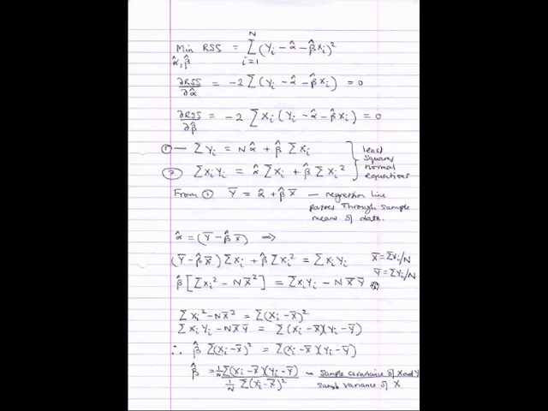Beta hat times the sum of xi squared minus n x bar squared equals the sum of xi yi minus n x bar y bar. But we can write that in a more convenient form. First of all, we note that the sum of xi squared minus n x bar squared equals the sum of xi minus x bar all squared. This is a very easy thing to demonstrate using algebra, so I'll leave that as an exercise.